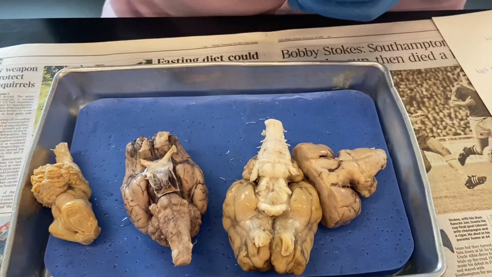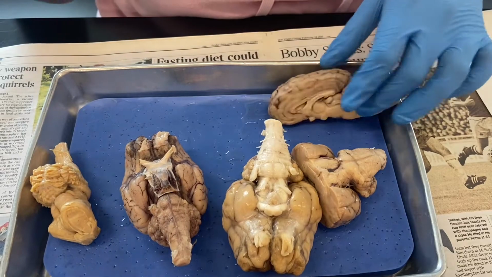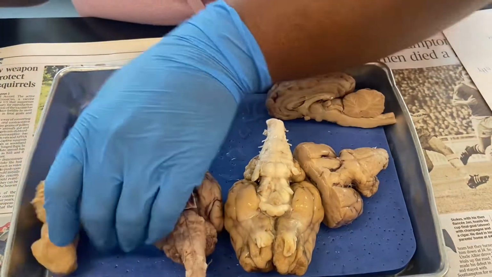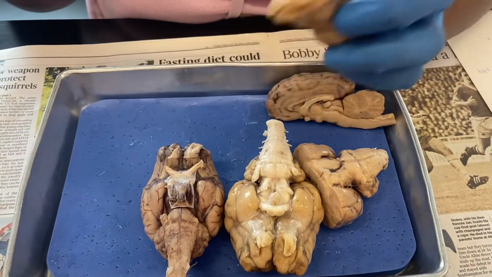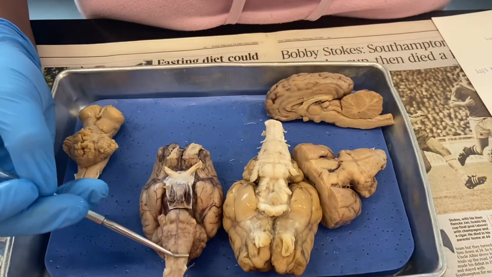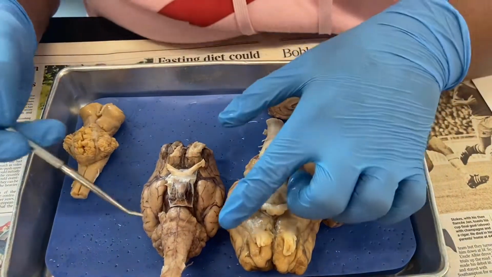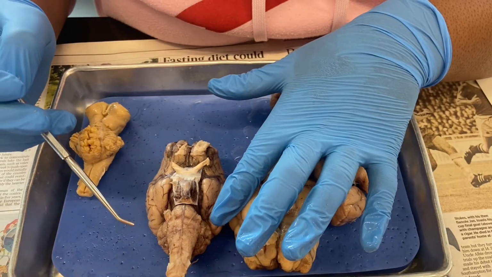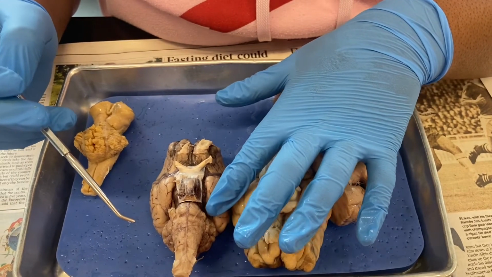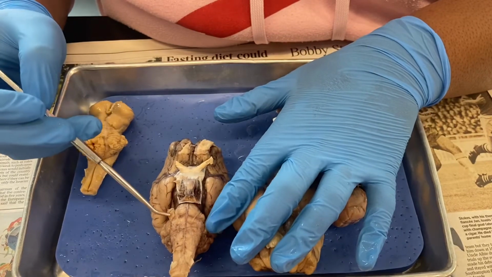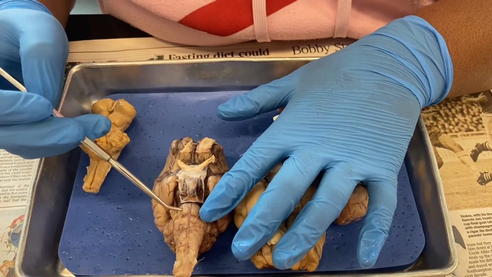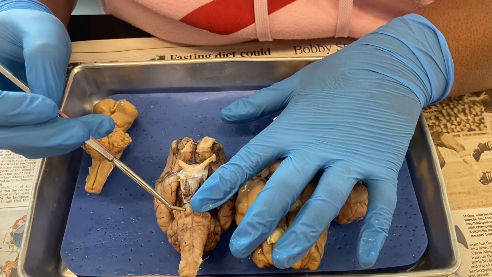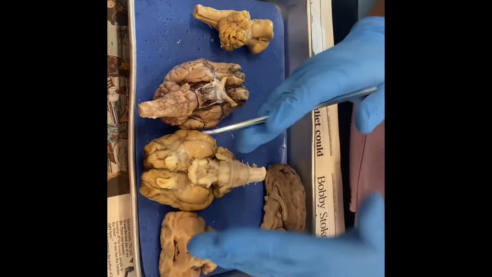And then we're going to go down to our brain stem, which is this portion right here and this portion right here. And this portion right here is going to be the midbrain. Okay, so now we're going to go down to our brainstem.